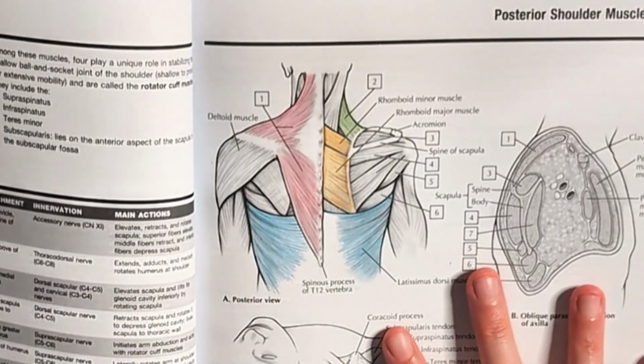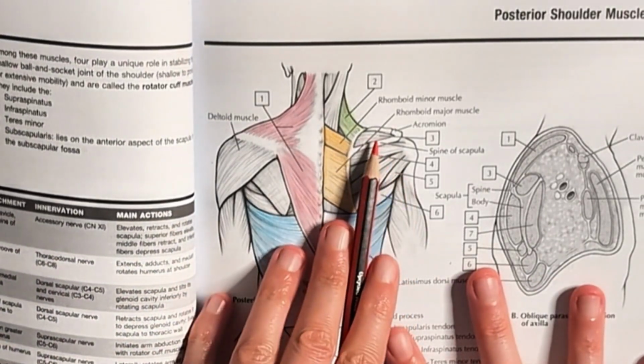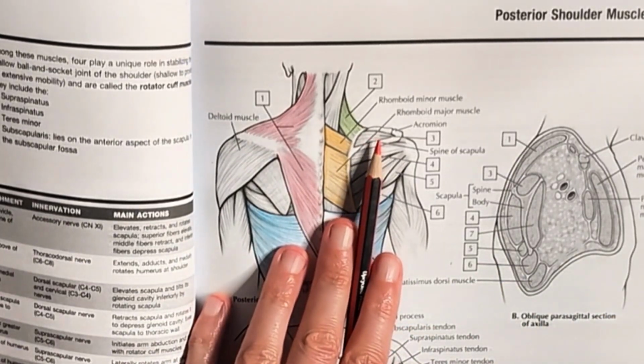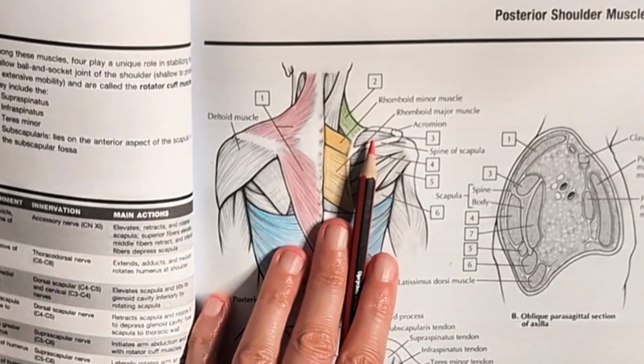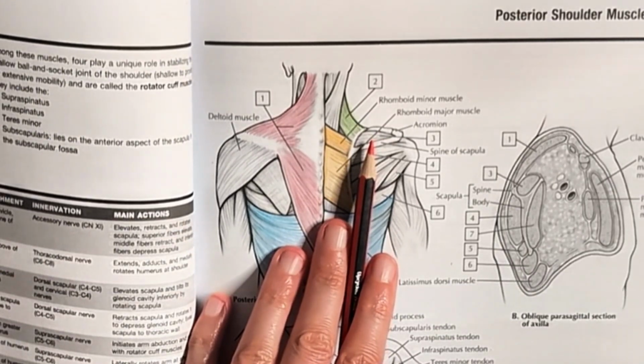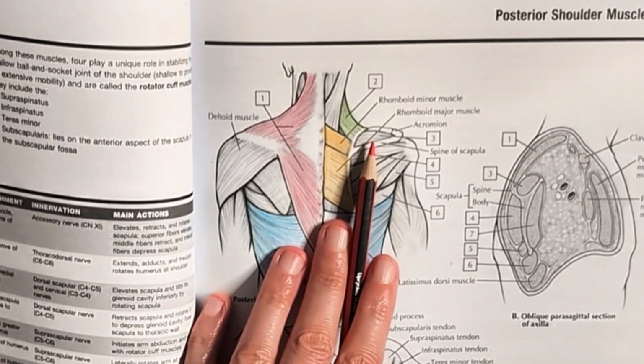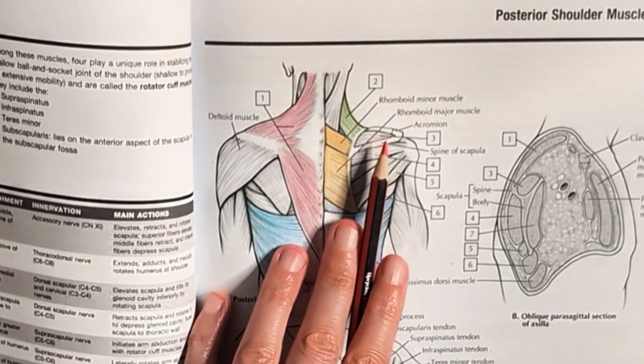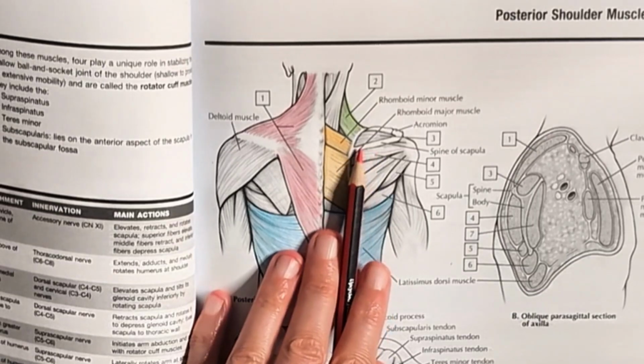Our next muscle is the supraspinatus muscle, which is part of the rotator cuff, also known as the SITS muscles. The proximal attachment of the supraspinatus is the supraspinous fossa of the scapula and deep fascia.